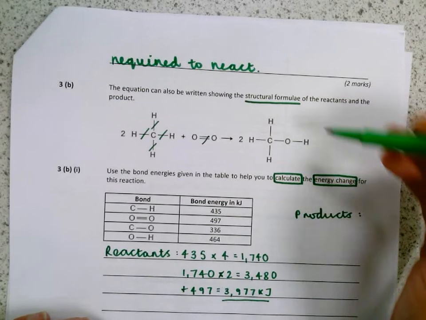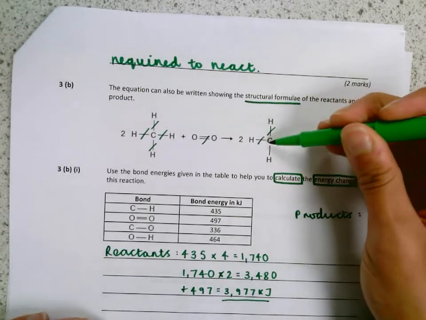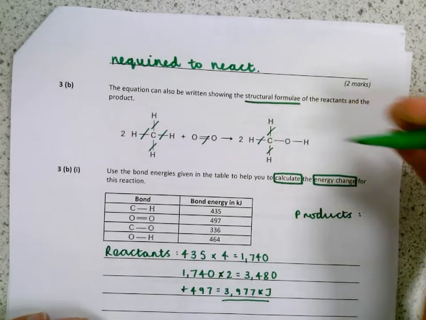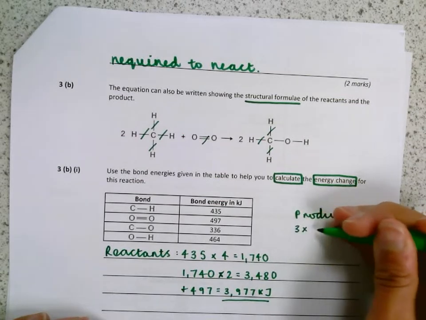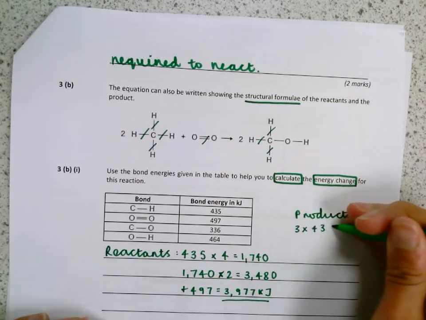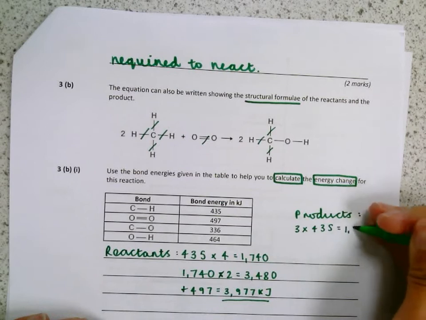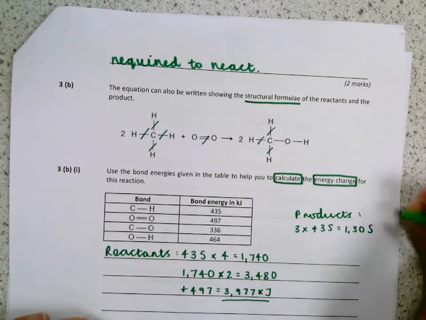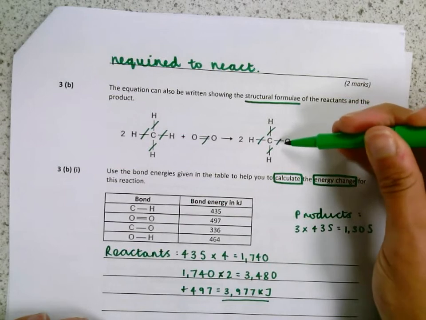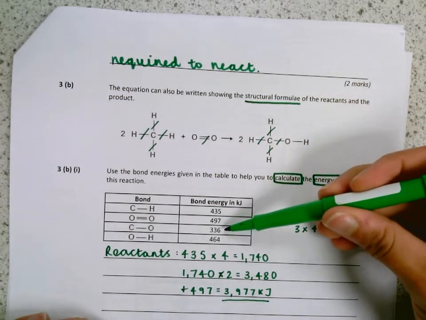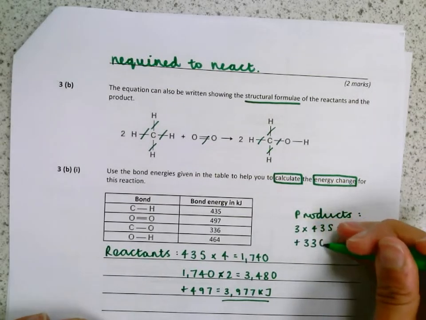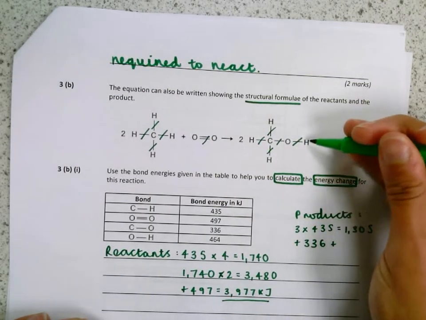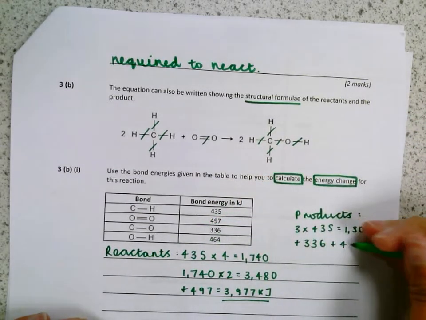So we've got 1, 2, 3 hydrogen carbon bonds. So I will write that out now. 3 times 435 equals 1,305. Then we have 1 carbon oxygen single bond, which has a bond energy 336. So I'll add 336 to that, and 1 oxygen hydrogen bond 464.